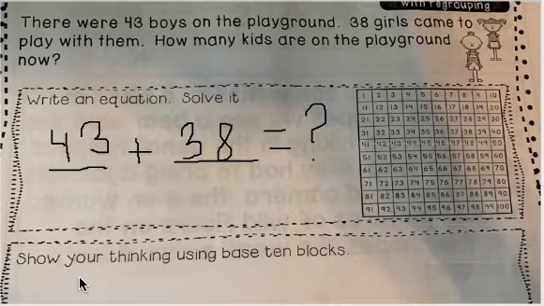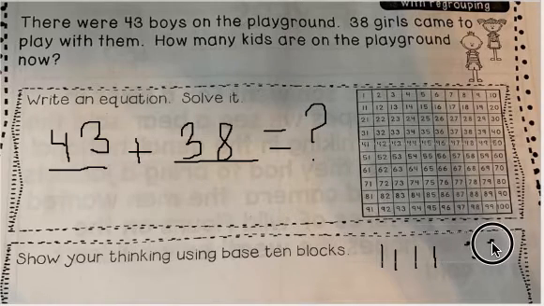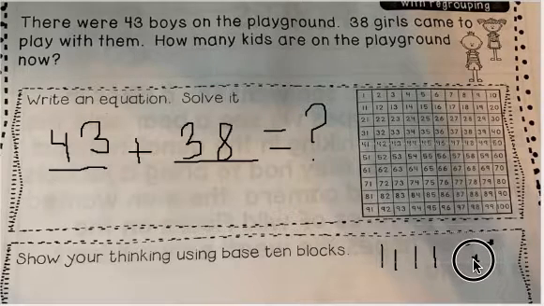And now we need to do our base 10 blocks. So the first thing we're going to do is make 43. There are 4 tens, and 3 ones. Our ones are a little hard to make on the computer. So 4 tens and 3 ones. Make that one a little bit bigger.